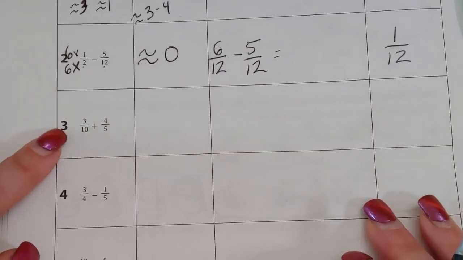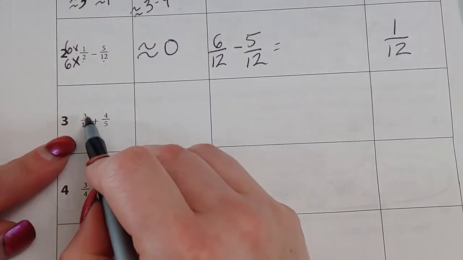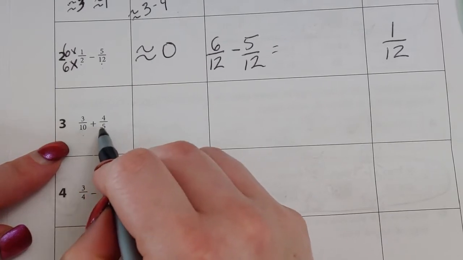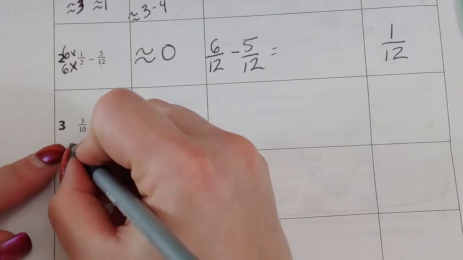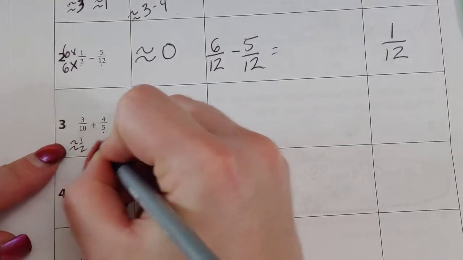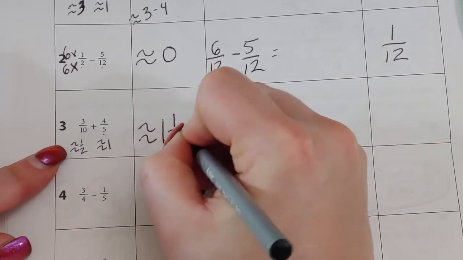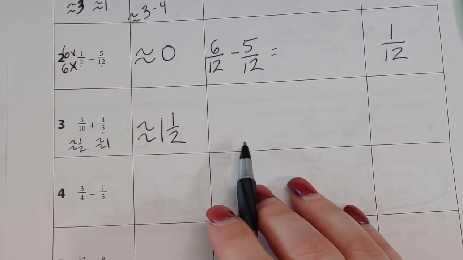All right, I'm going to help you estimate this one, but we're going to try you solving it on your own. So this one is less than a half. This one's almost a whole. So I would say this one's about a half, this one's about a whole. I'm going to say our answer should be about 1.5. Pause and solve. See if you can figure out where we actually land.